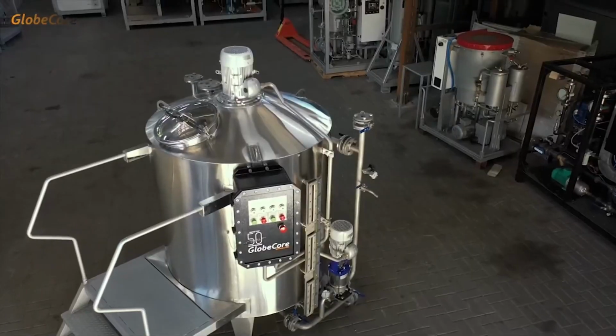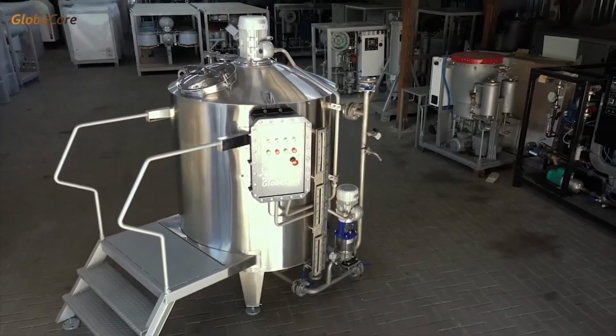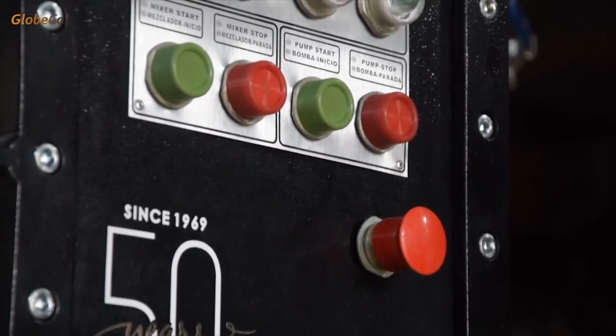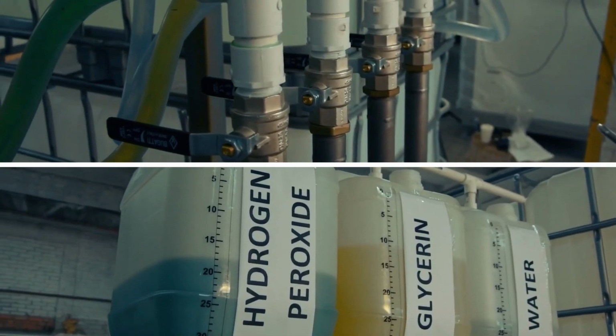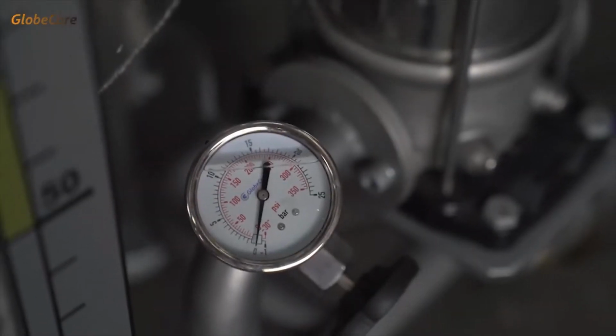In addition to its flexible capacity, USB 5 can be customized to meet the individual needs of each production facility. Customers may choose the number of constituents to be mixed, order additional pumps, a heating or cooling system, or install an automatic control system.